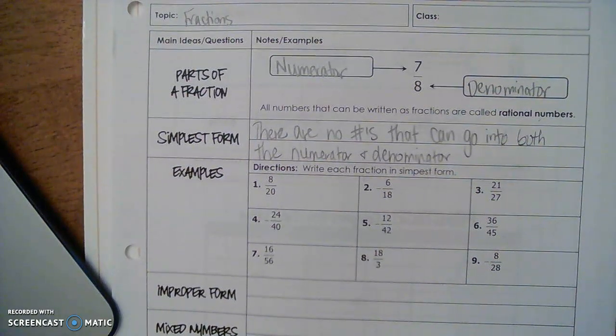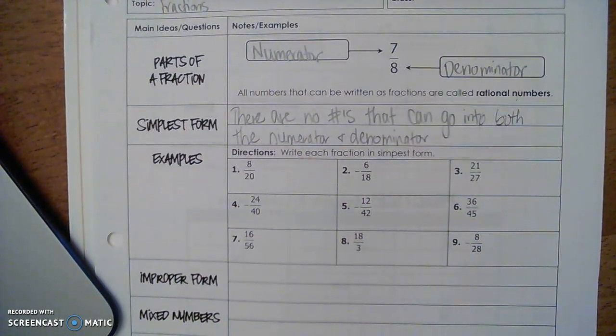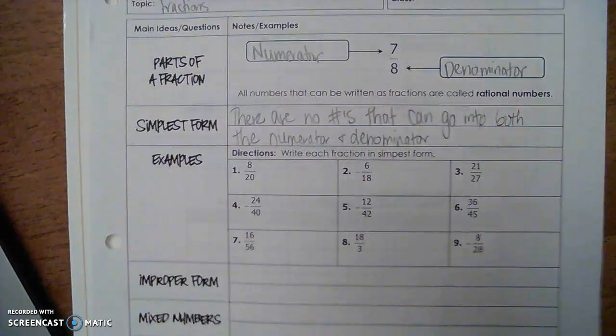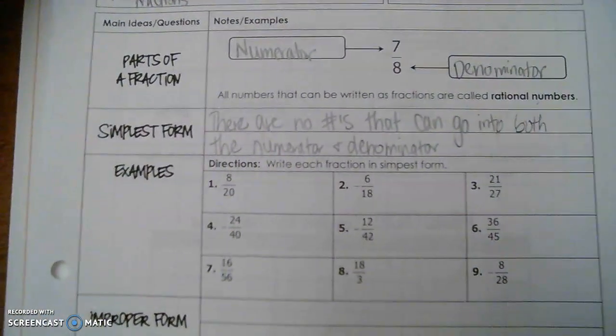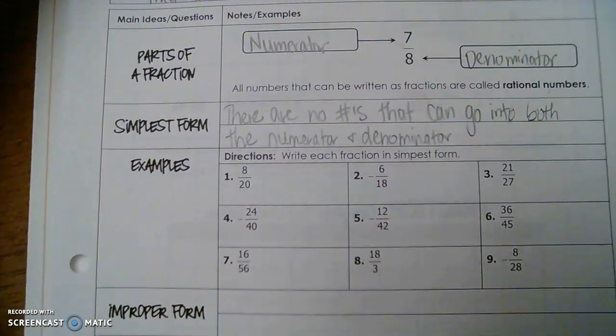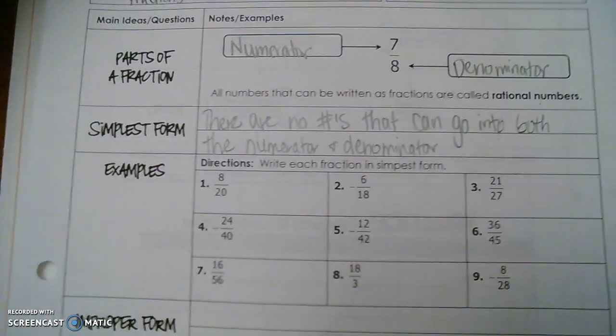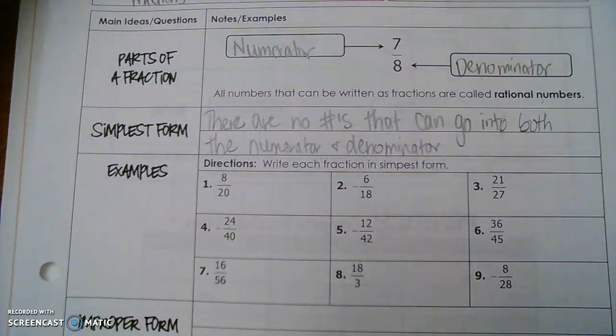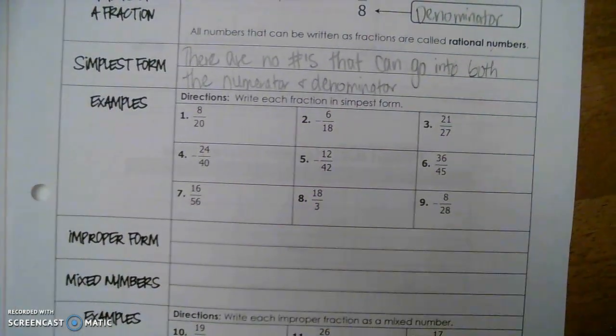So remember, go into means divide. So you can't divide the numerator and the denominator by the same number anymore. So your job when we simplify is to check to see if there are any numbers that can go into both the numerator and the denominator.